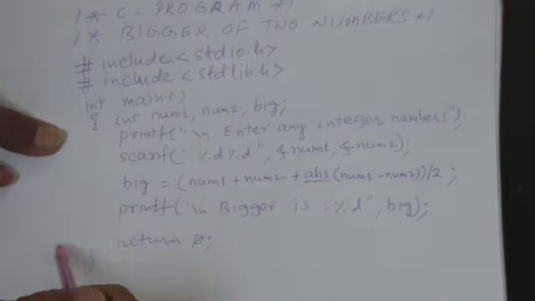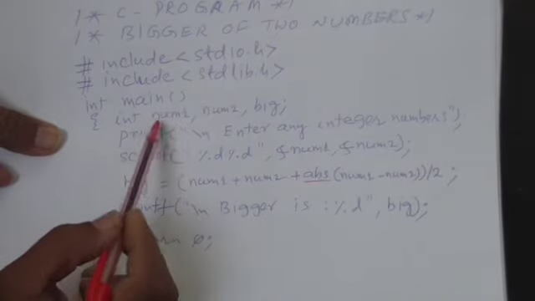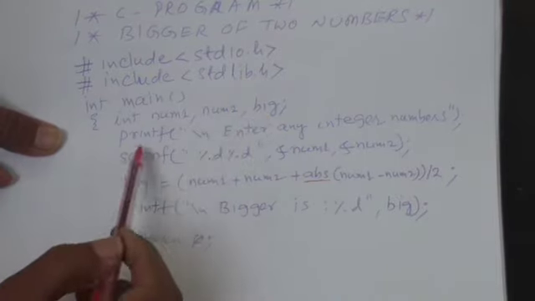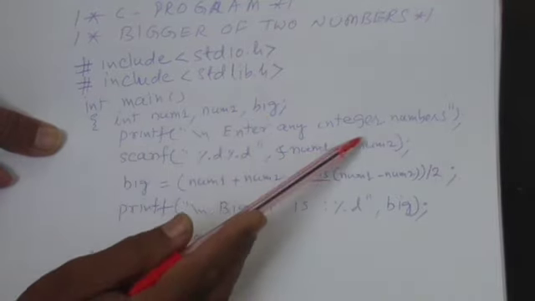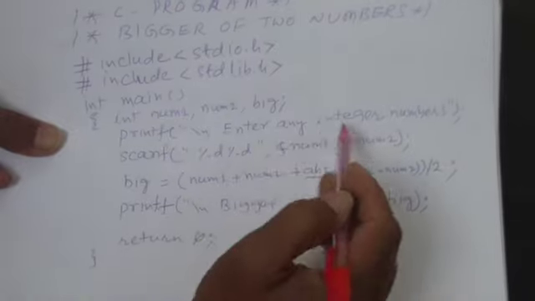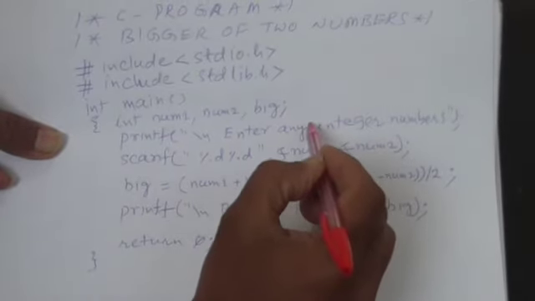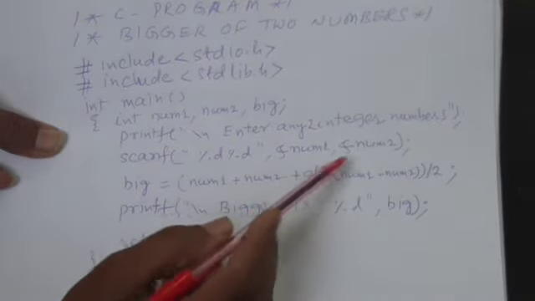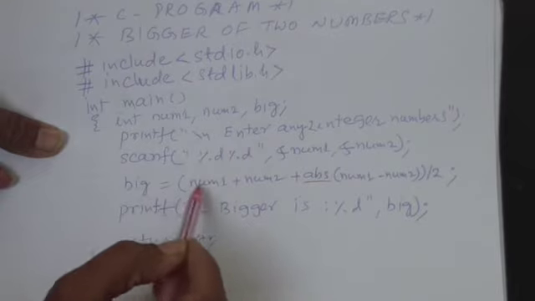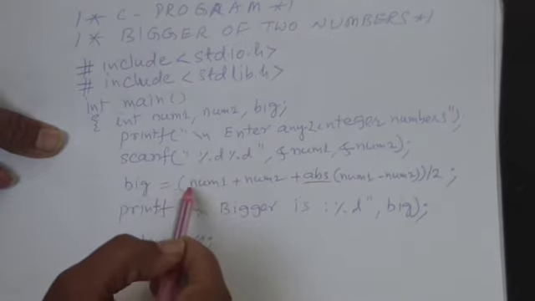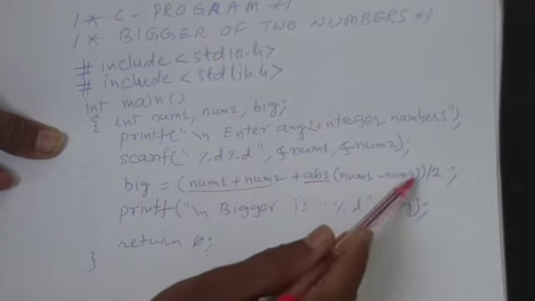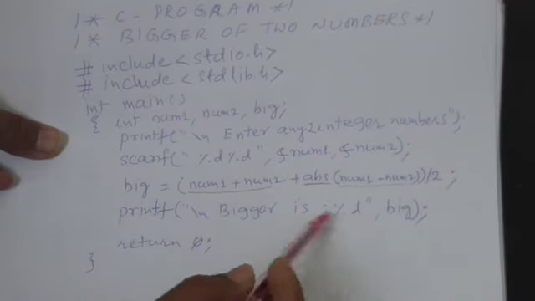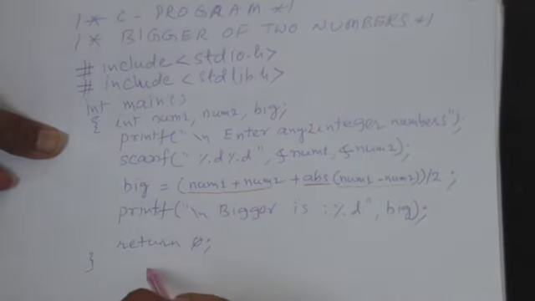Then you start your function main, and here are the three variables num1, num2 and big. First you prompt for entering any two integers. Then with scanf, you accept the two numbers. You say big is num1 plus num2 plus the absolute value of the difference of these two numbers, divided by 2. Then you can print the value of the bigger, and then you can return 0.